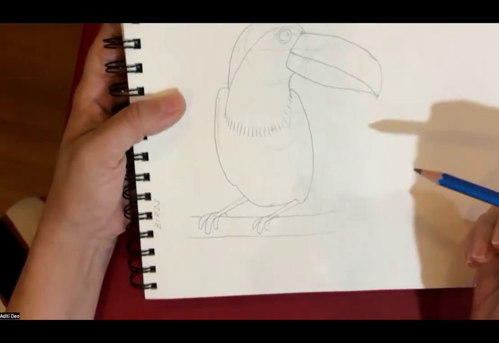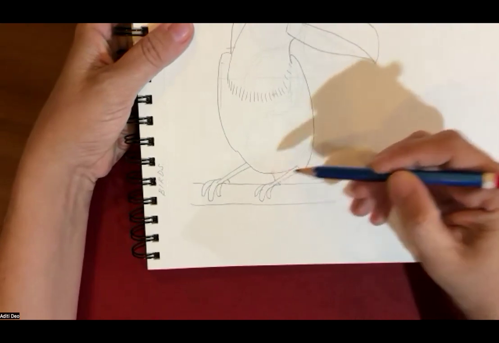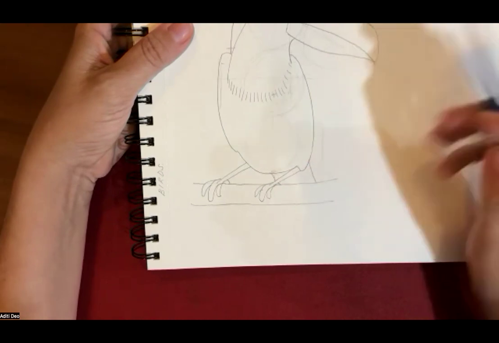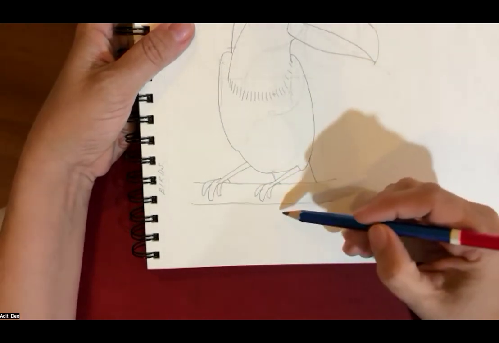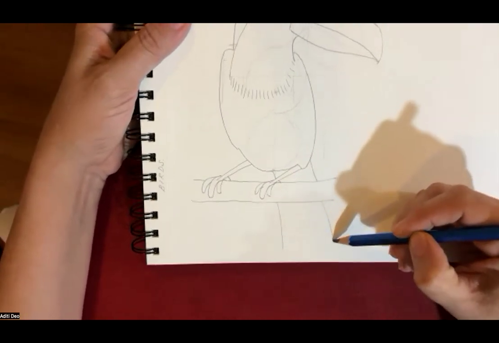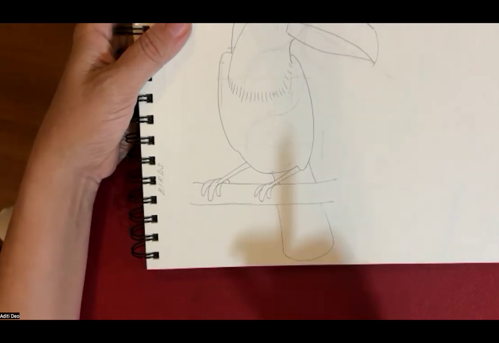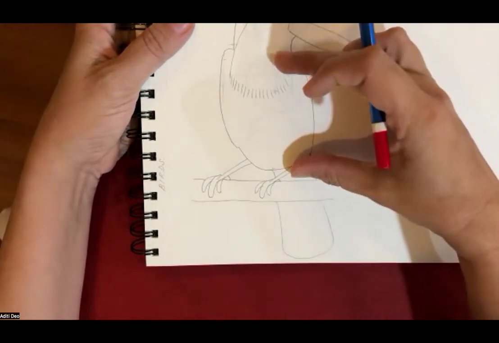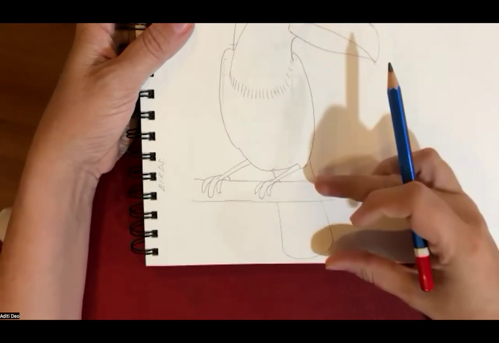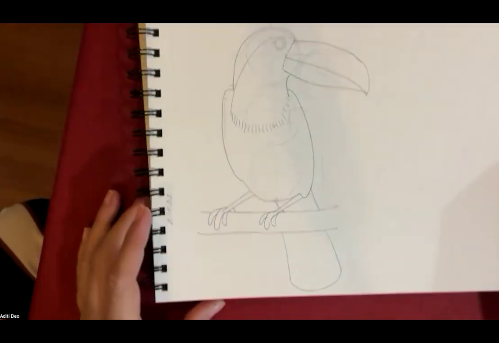Now, a bird is pretty useless without its tail. So we are going to draw a long tail underneath the bird, but it's not there in the picture. So I'm going to just create this long tail underneath and round it off. So even the tail is about the size of the body. Mine has become a little short because there's no room. And that's the bird done.